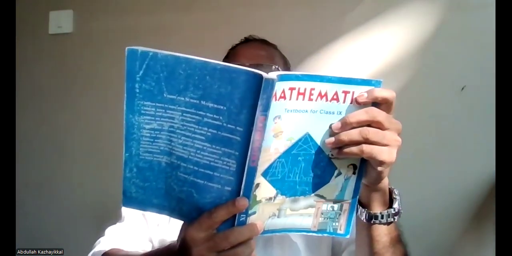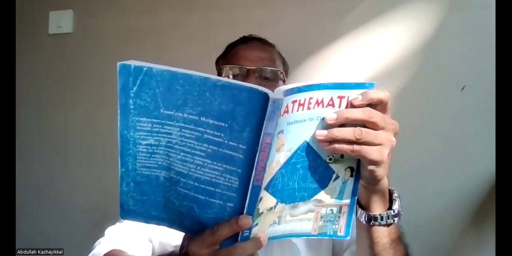After that, you can see in class 9. That means here is the book, class 9 CBSE. I'm talking about CBSE Math, class 9 maths, the mathematics. Now here also in this book, surface areas and volumes.